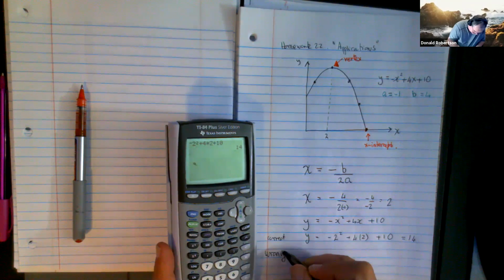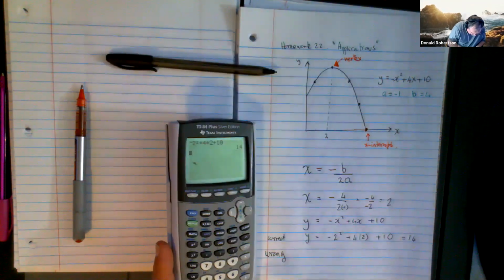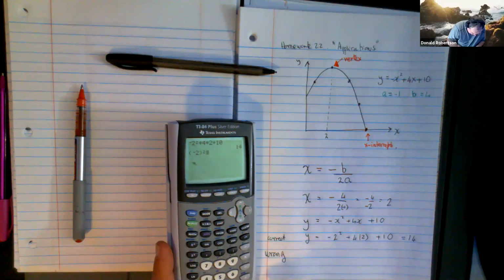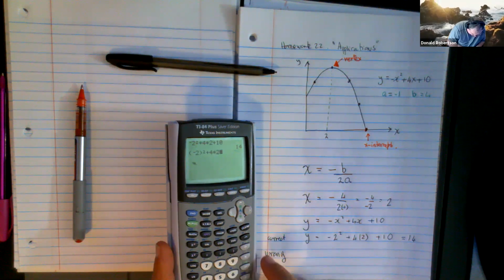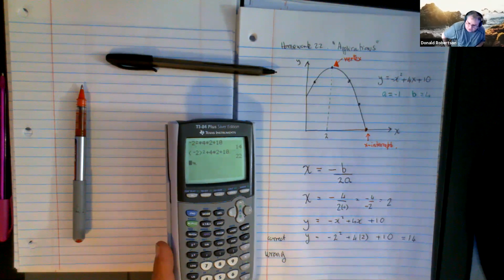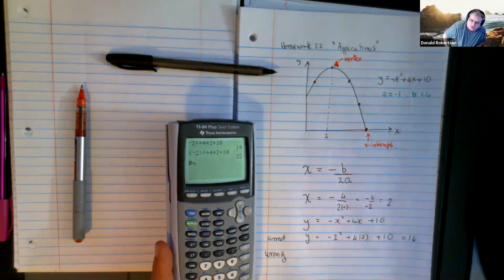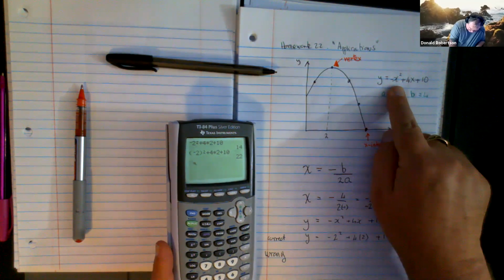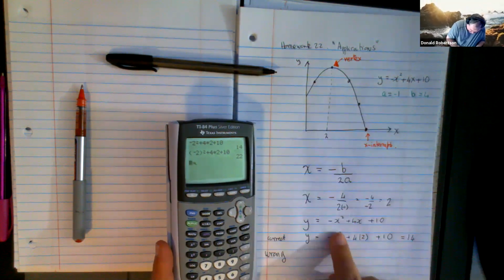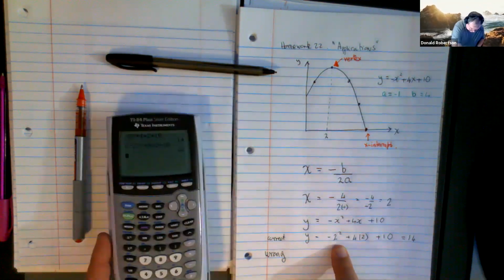The wrong way of doing it would be to put a bracket around it and call it -2 brackets squared. Add 4 times 2, add 10. Now I'll get an answer, but it's not the correct one. So will you make sure that when you do these quadratics, that you're just a little bit careful about what the 2, in this case, means?